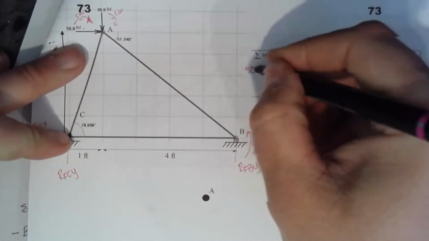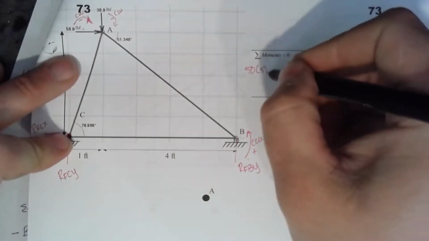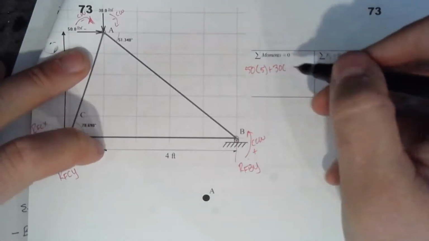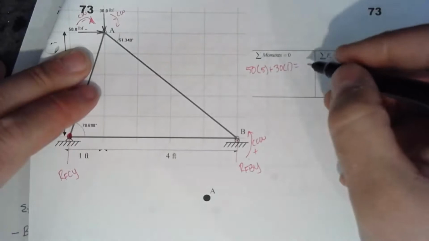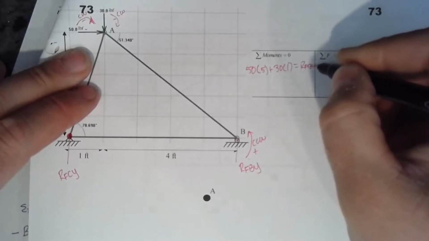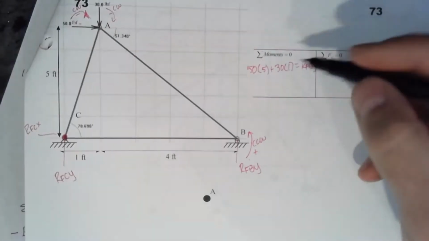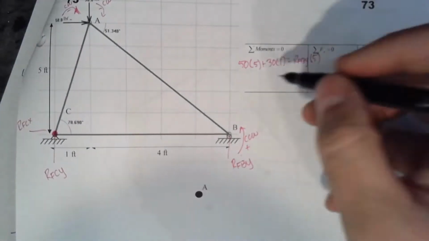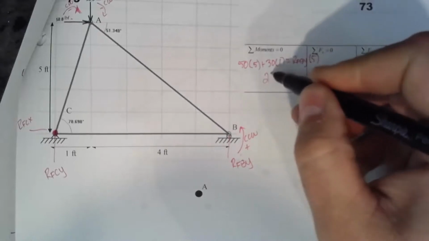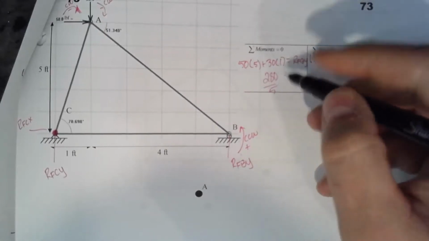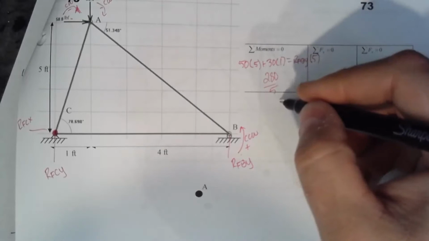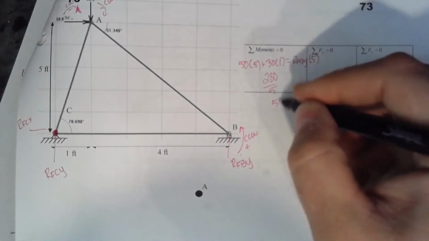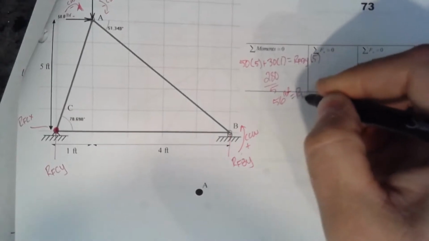So 50 times 5 plus 30 times 1 equals RFBY times 5. And that is, what is that? 250 plus 30 is 280. Divided by 5. 5 goes into that 56 pounds of force. That is RFBY.